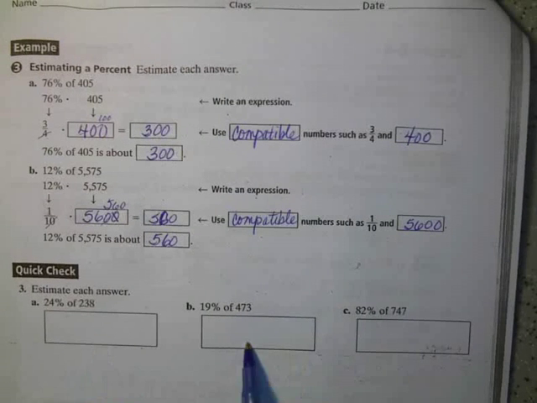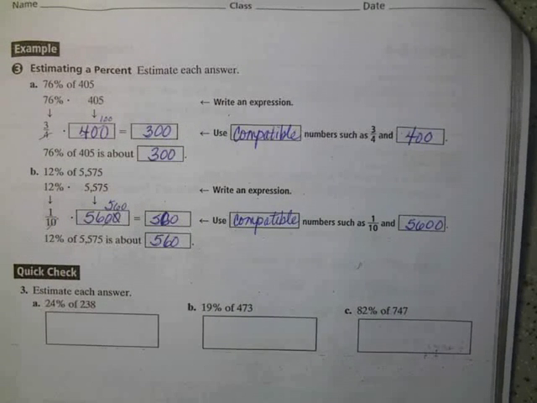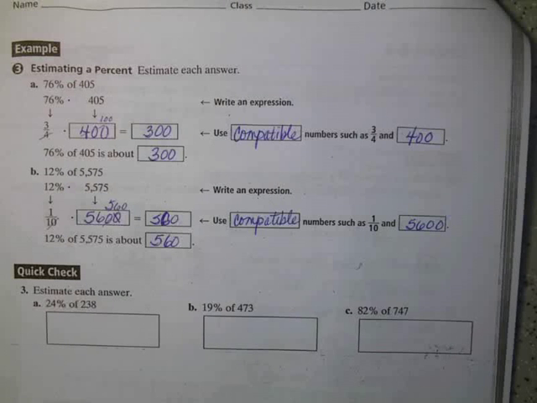Okay. So I would like you to do quick check number 3 using a similar process as I did up here. Write down what you're doing so that if it doesn't make sense, we can talk about it. Please don't always simply rely on the calculator as well. So try to do these with fractions, because if you choose your compatible numbers well, they're going to be very easy problems for you.